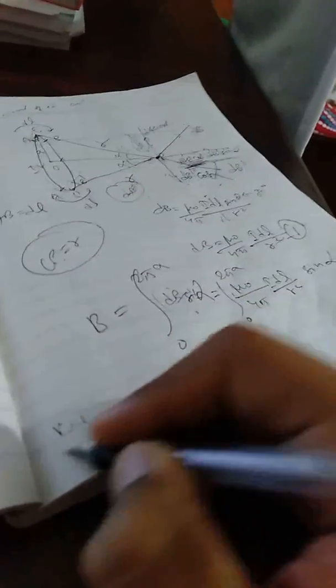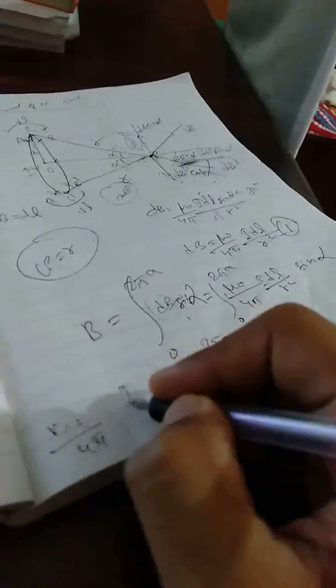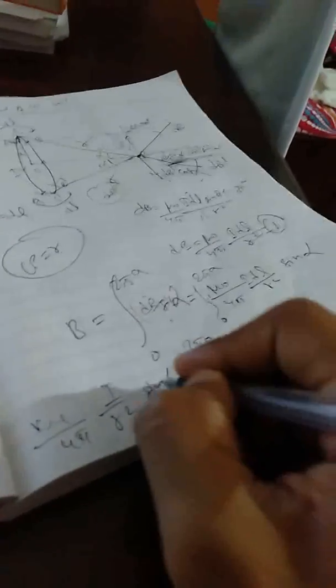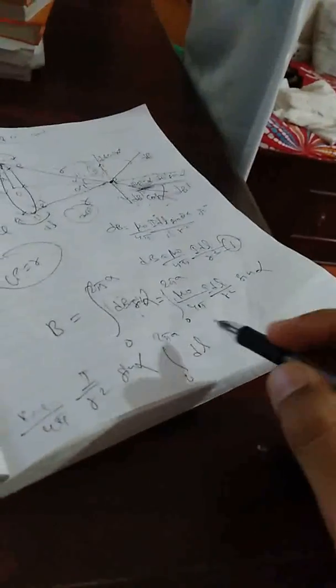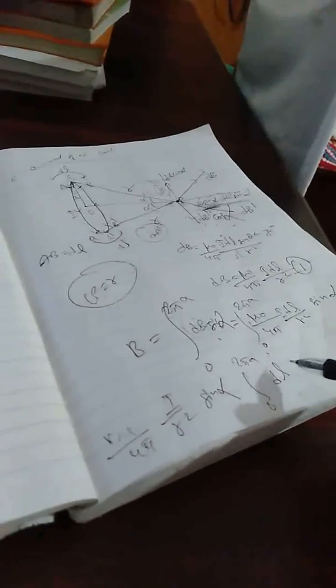Rest all will be out: I by r square sin alpha. Again we'll apply the respective limits.